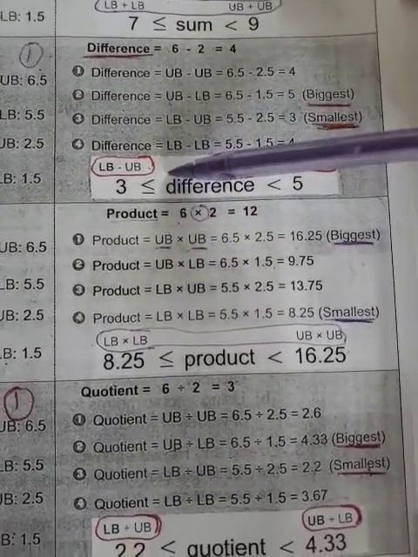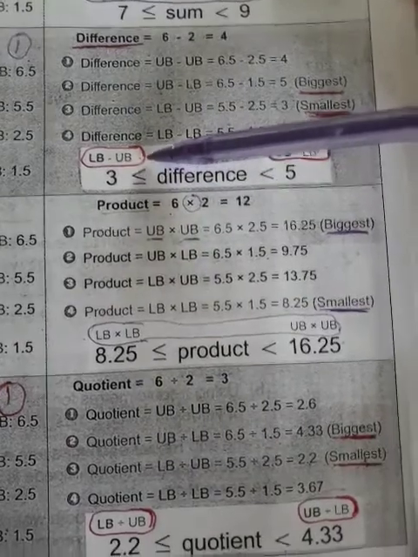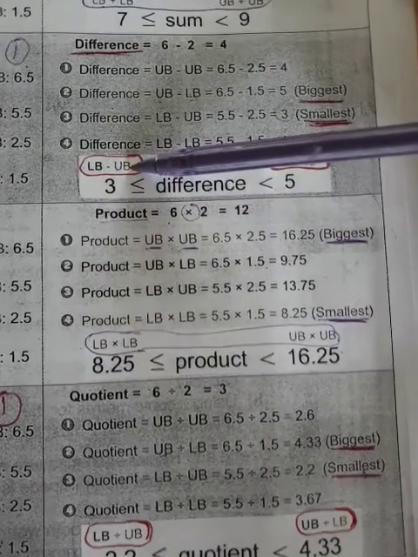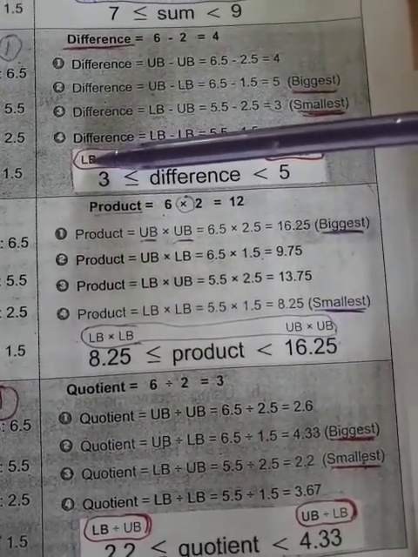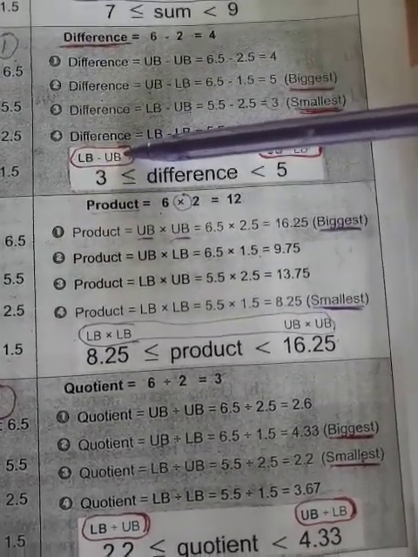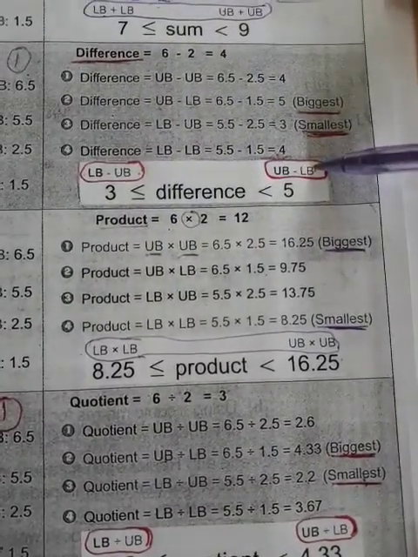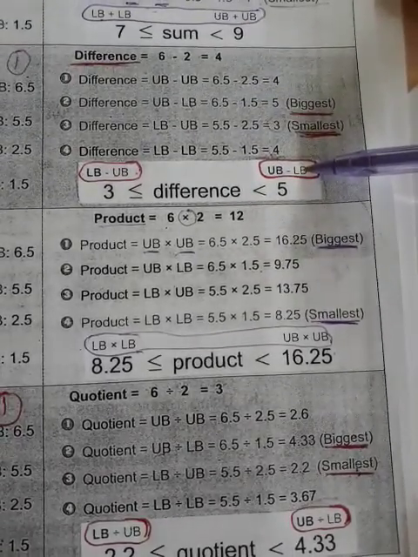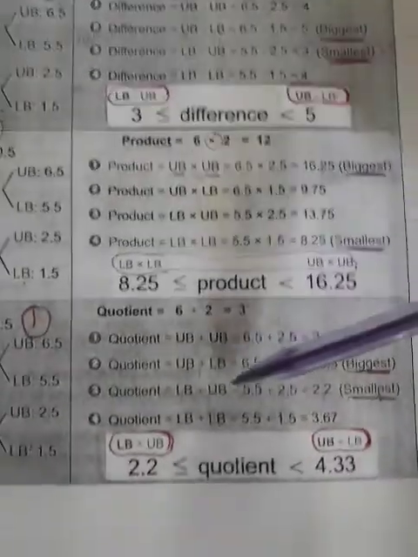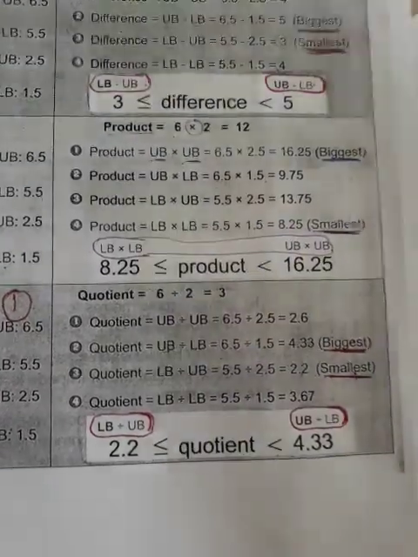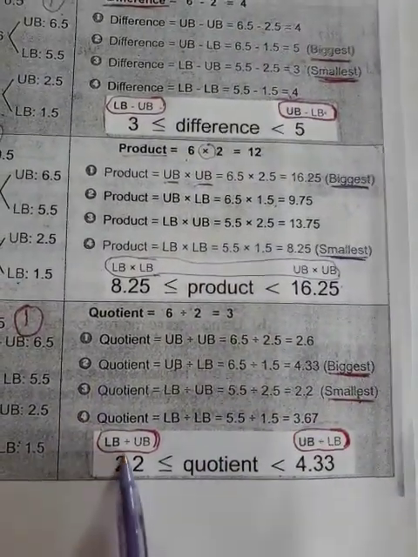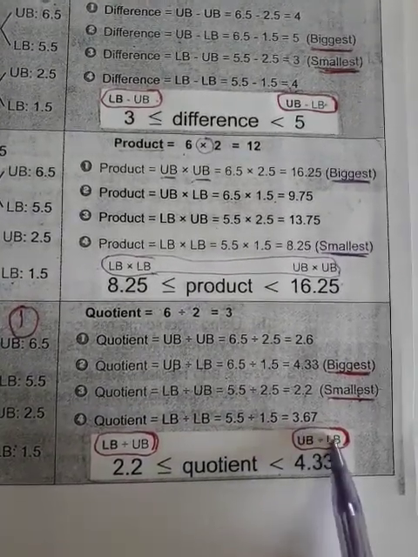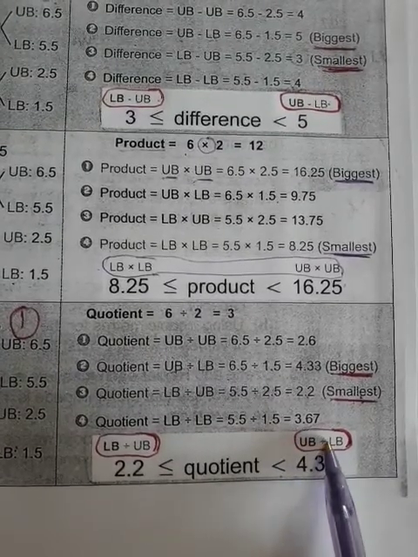If you think about it logically, it makes sense, people. So for the lower bound of the difference, it's LB minus UB. The lower bound of the smallest number minus the upper bound. And then for the biggest difference, it is the upper bound minus the lower bound. Okay, and then the same counts for the quotient. For the quotient, to find the lower bound of a quotient, it is LB divided by UB. And to find the biggest quotient, it is UB divided by LB.